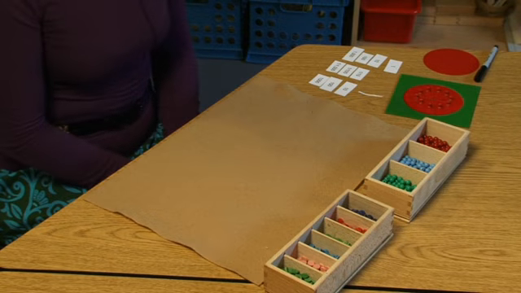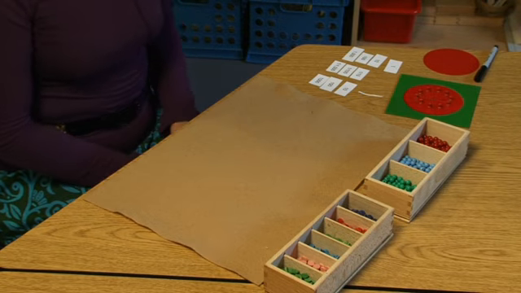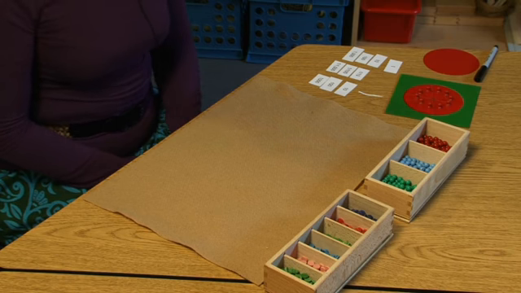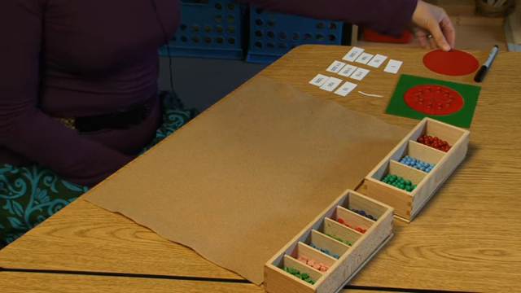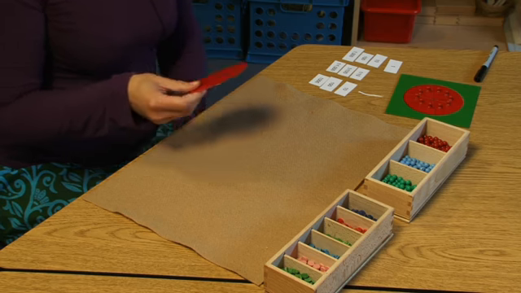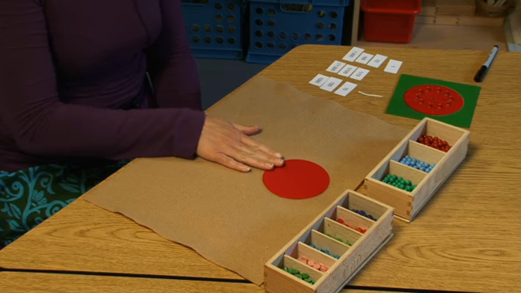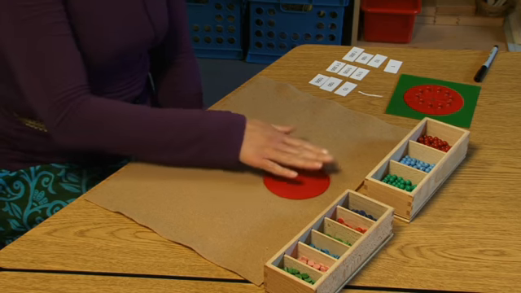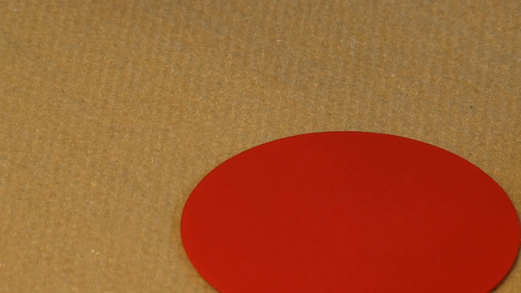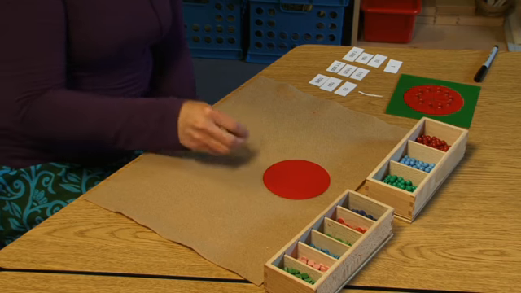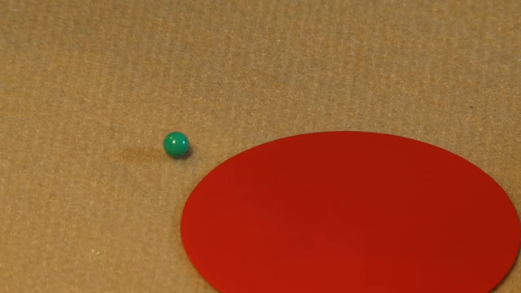This is the introduction to the decimals. I would invite a student to come to the mat, and I would state that the unit is in the middle of the mat, and invite them to place the whole circle fraction in the center of the mat. I would ask them if they knew another way to present the unit, and they could pull out a unit green bead.